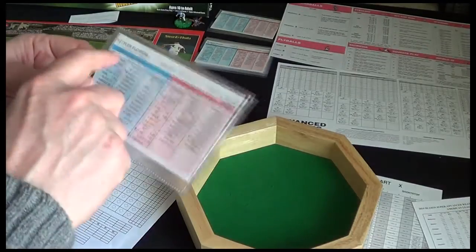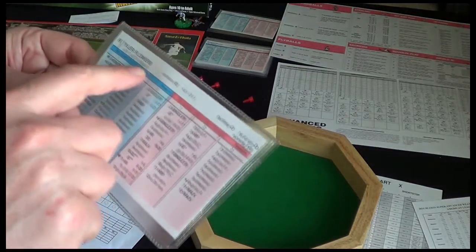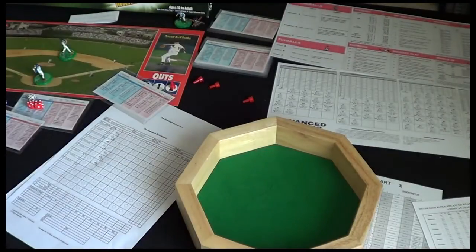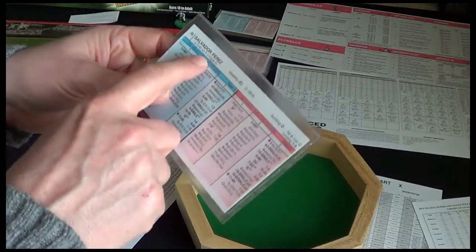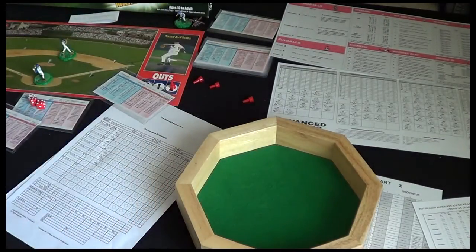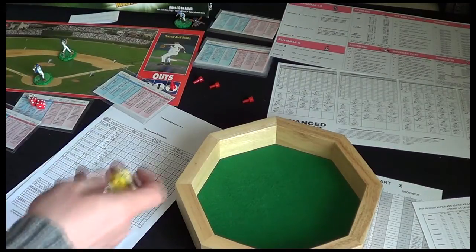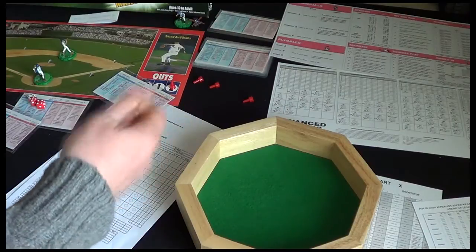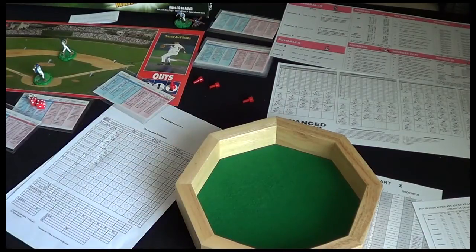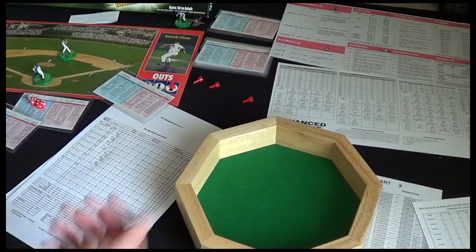Each catcher has a T rating, so for Flowers it's here 1 to 10. For Salvi it's 1 to 13. So Tyler Flowers, the White Sox catcher's a little bit better here. If you roll the d20 again, if it falls in that T rating, then the catcher makes an error, and the guy stealing actually steals an extra base.